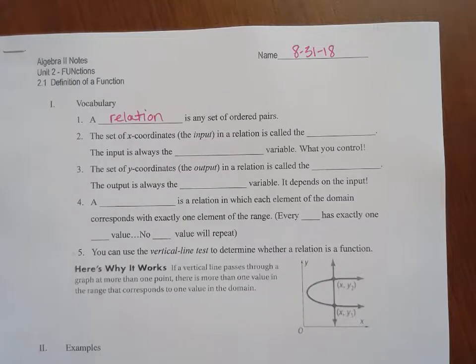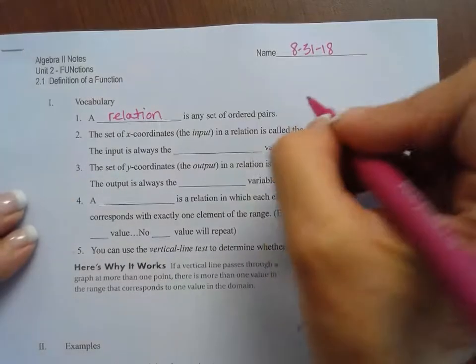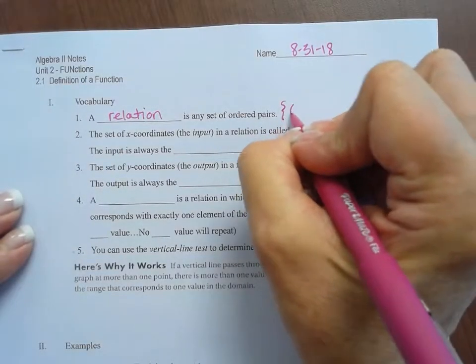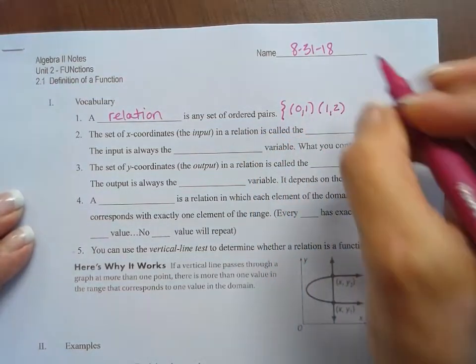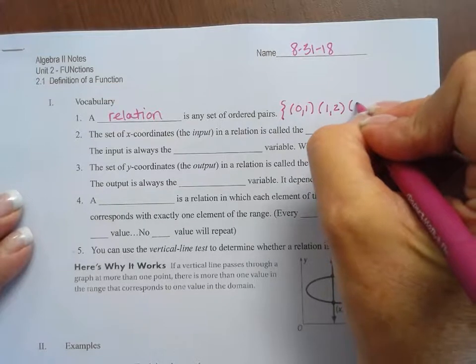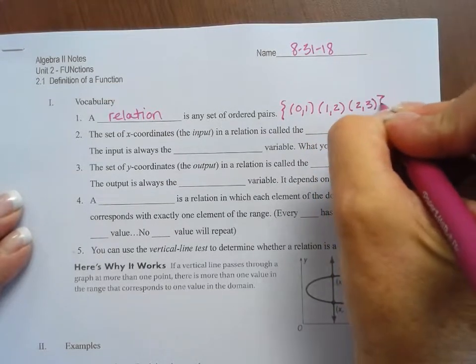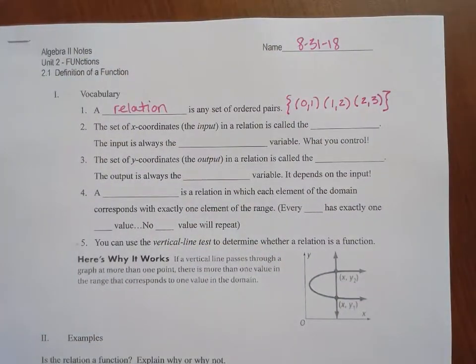A relation is any set of ordered pairs. Okay, so for instance, if I have a set of ordered pairs of like (0, 1), (1, 2), (2, 3), that's what's called in math speak a relation.